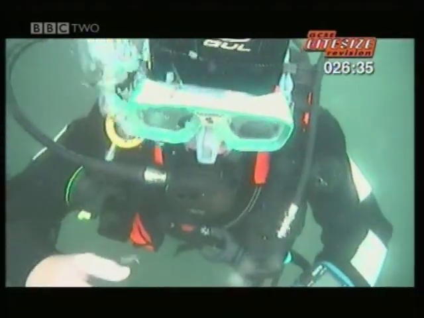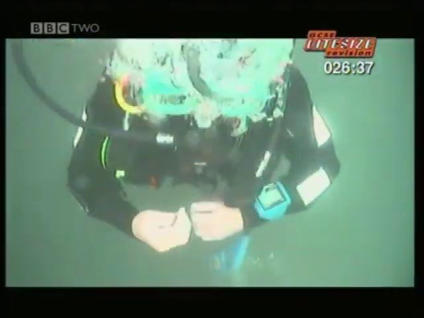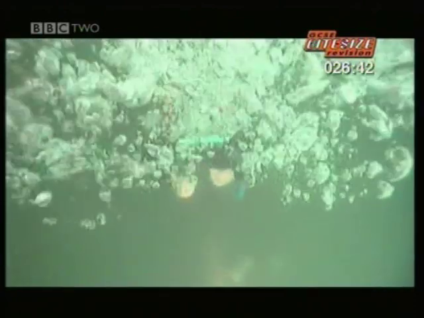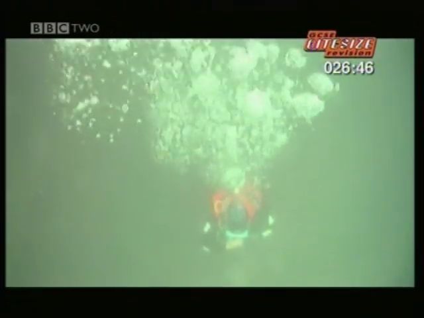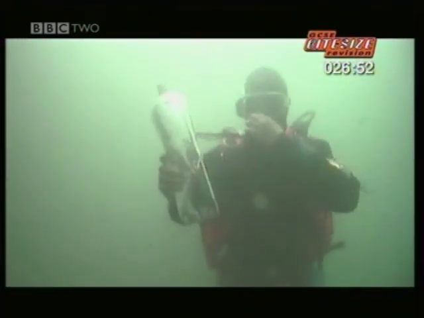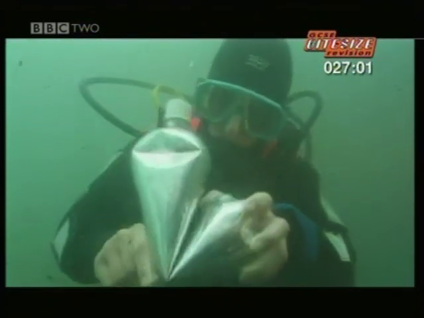As Charlotte dives deeper, she can feel her body being squeezed. That's pressure. It happens because the weight of the water in a column directly above is pressing on her skin. You can see that as I descend with this empty plastic bottle, the bottle is crushed as the air is compressed inside.